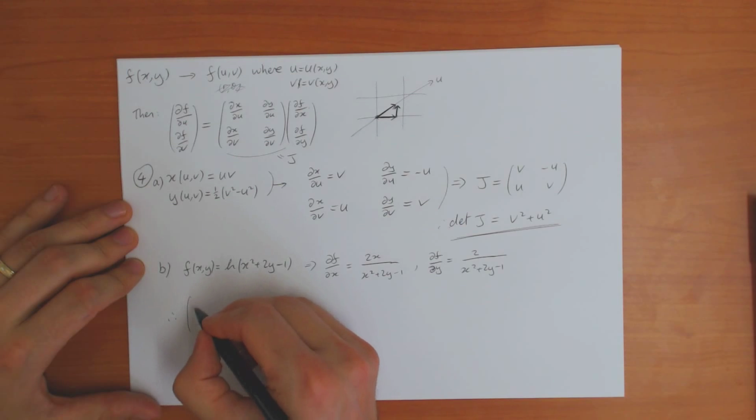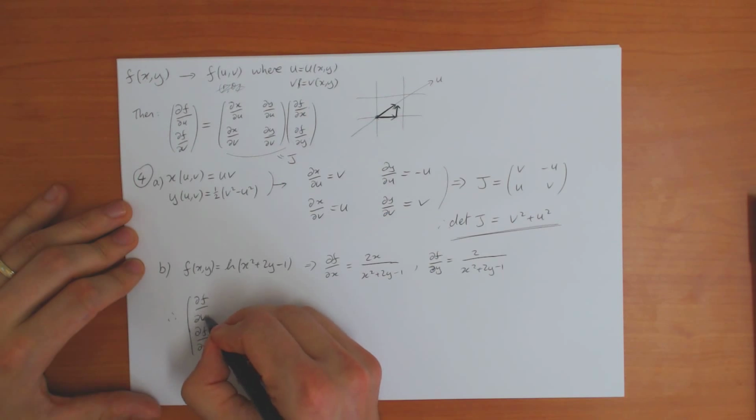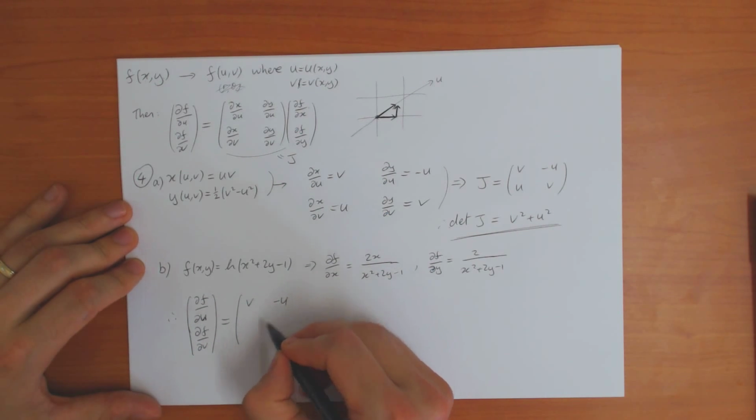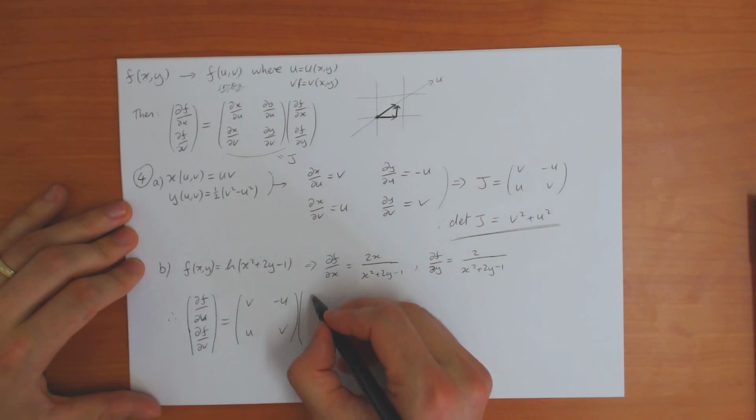So therefore, put it in the formula: df by du, df by dv, is the Jacobian matrix times df by dx, df by dy.